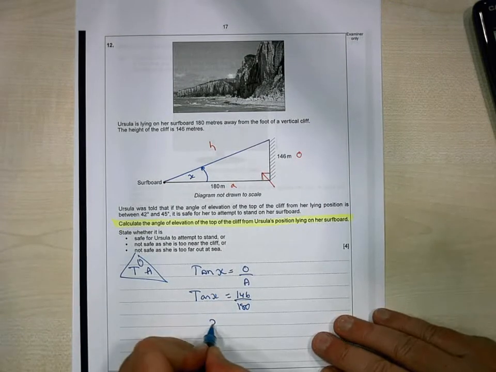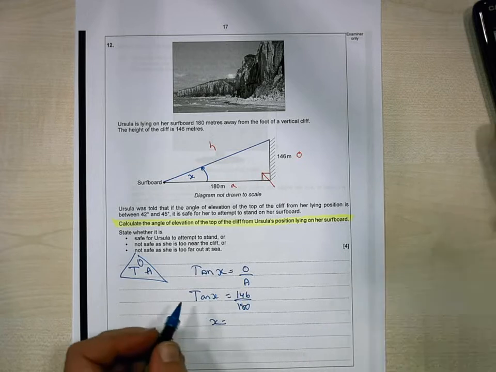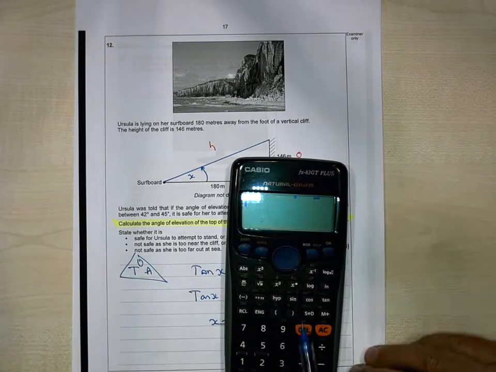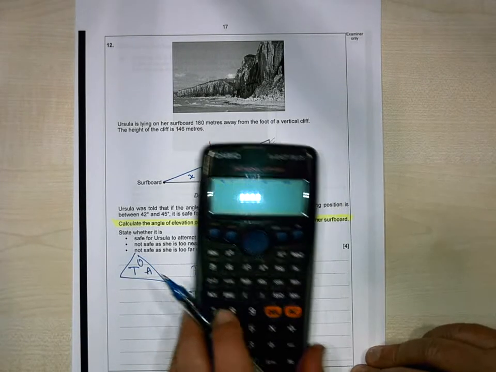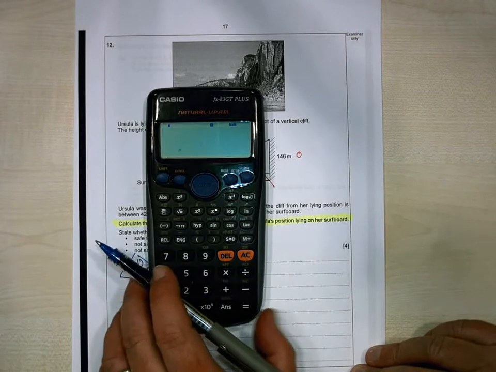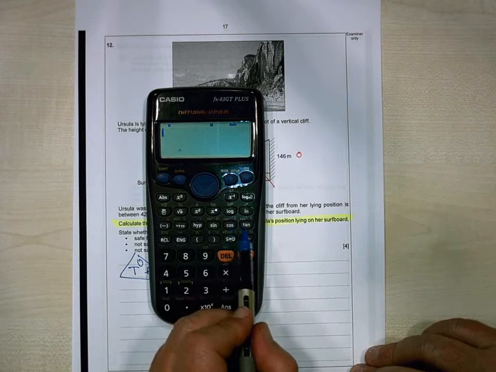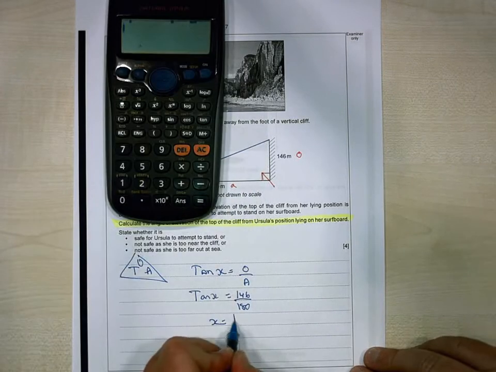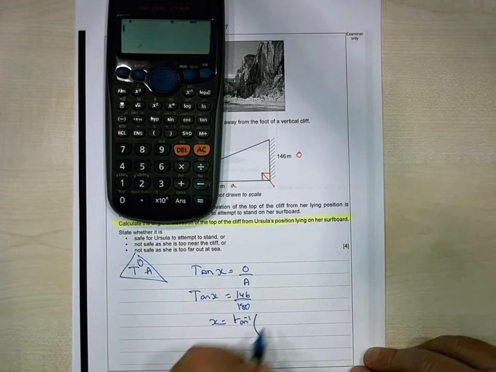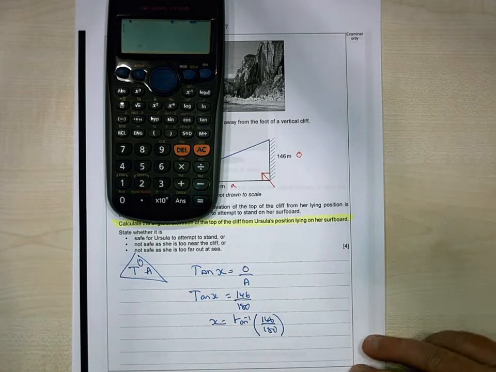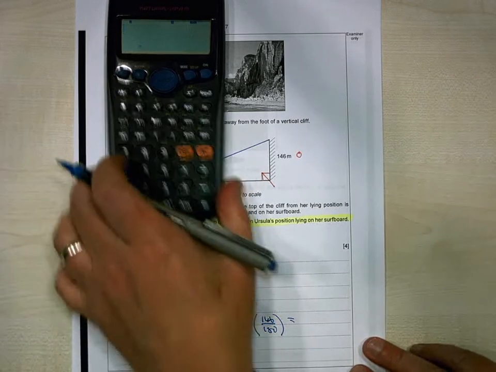And then to get the x on its own, we have to do the opposite of tanning. Now if you look at the sine, cos, tan buttons on your calculator, you'll see that above them you've got their opposites: sine -1, cos -1, tan -1. So I want tan -1 to find the angle of 146 over 180.